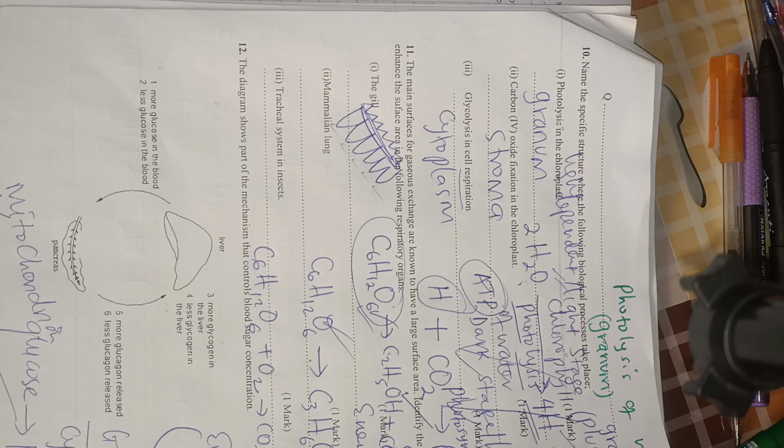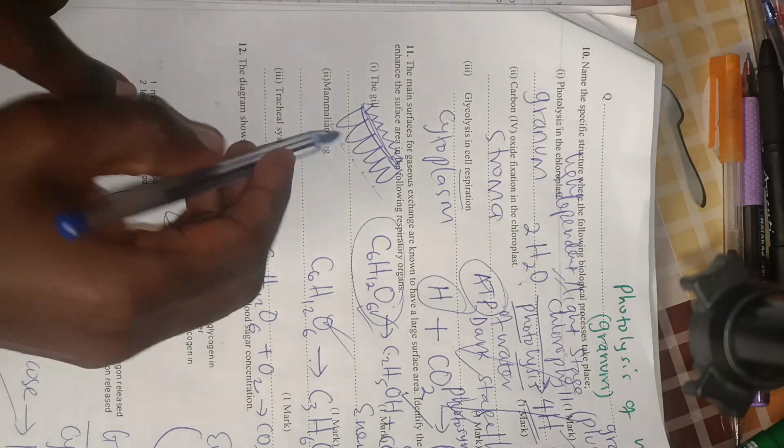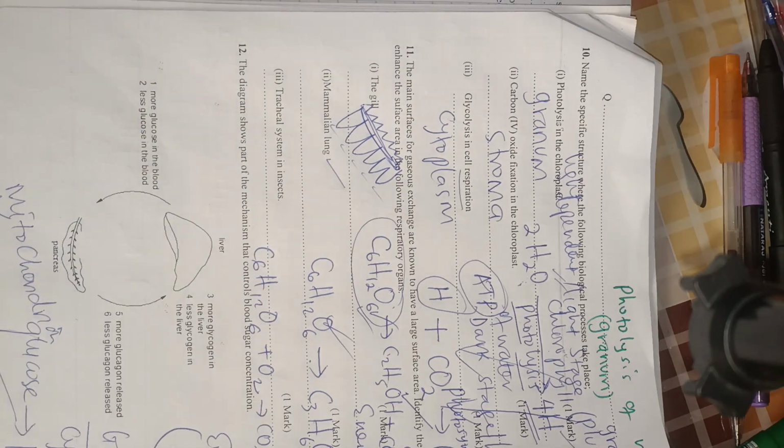So the gills have numerous gill filaments to ensure that a larger surface area is provided for gaseous exchange. When you look at the mammalian lung, the mammalian lung has many alveoli or air sacs. We'll talk about the nostrils, the nasal cavity, the larynx, the trachea or windpipe, the bronchus, the bronchioles, and the air sacs.